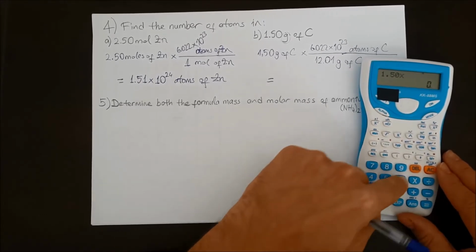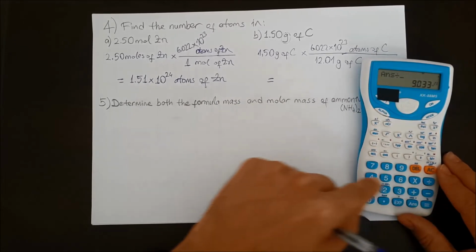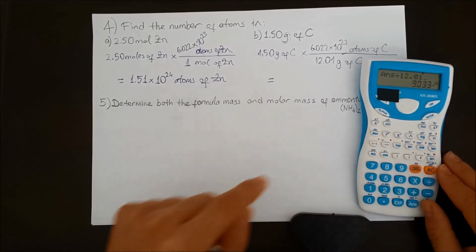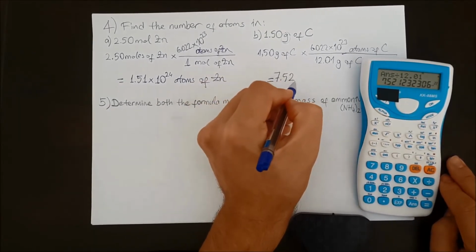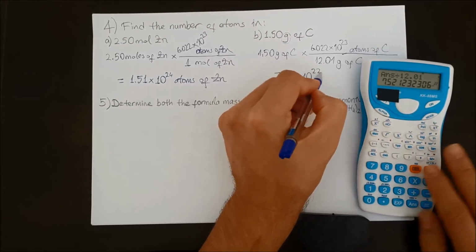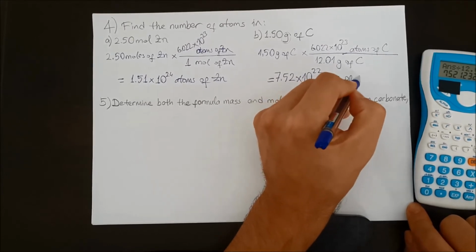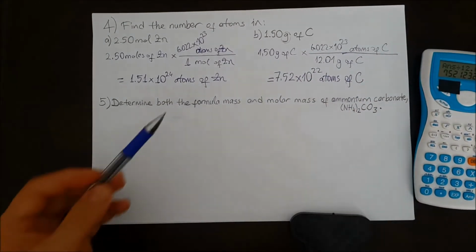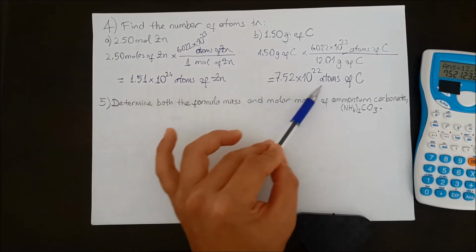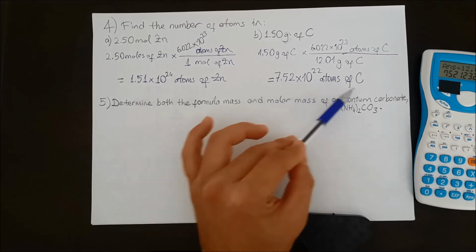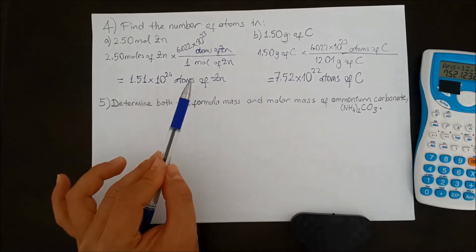1.50 times 6.022 times 10 to the power 23 over 12.01 makes 7.52 times 10 to the power 22 atoms of carbon. Okay, 7.52 times 10 to the power 22 atoms of carbon make 1.50 grams of carbon.